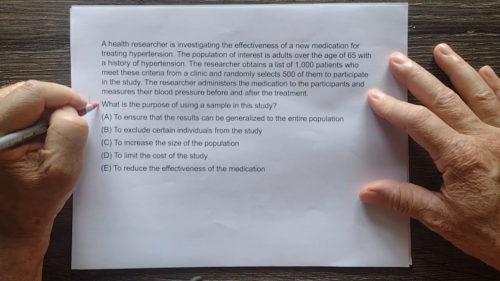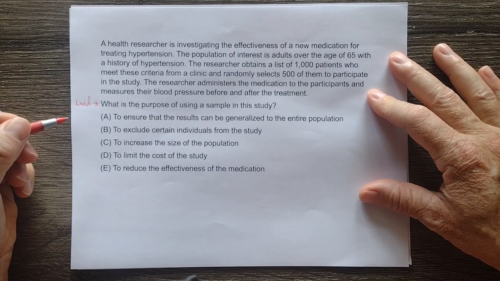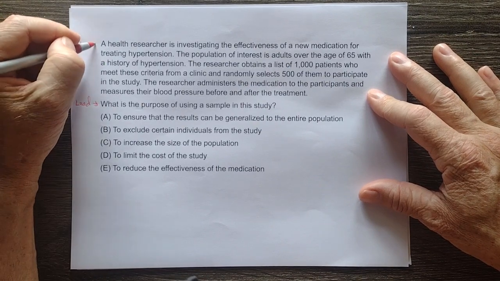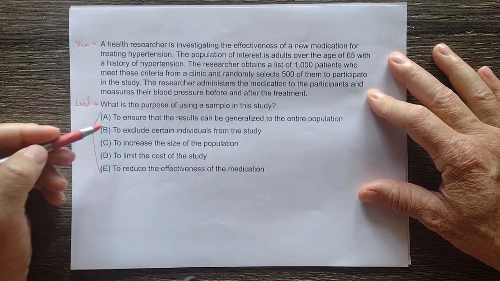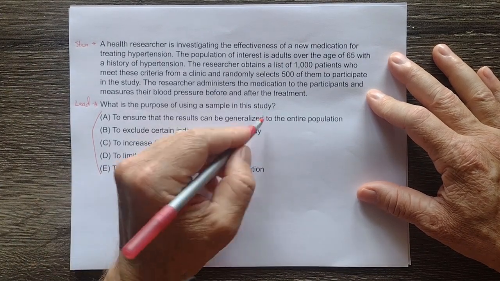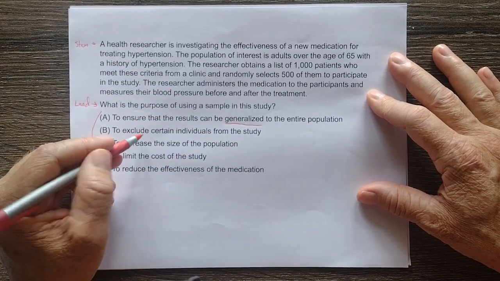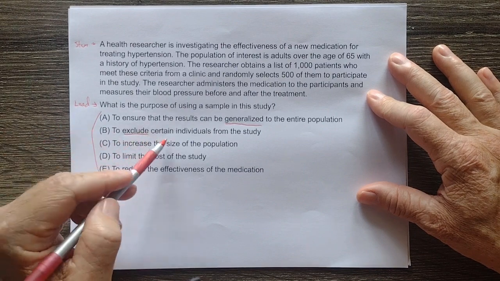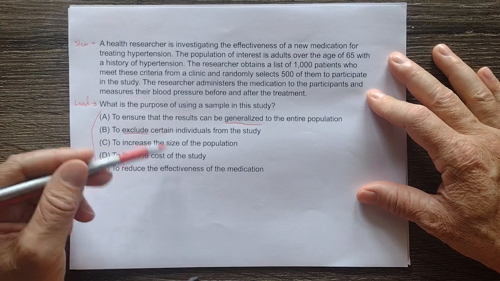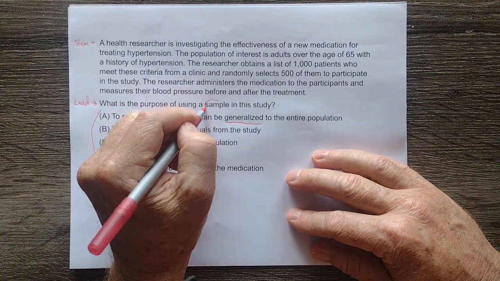Let's look at the lead-in. Can we answer the question with the lead-in? What is the purpose of using a sample in this study? No, we can't. We're going to have to come up to the question stem. So the first thing that I do is I try to take a look quickly at the answer choices: to ensure the results can be generalized. Well, we'll talk about what generalization means. Exclude, so we'll talk about exclusion, exclude individuals, increase the sample size. So these are all the things that might happen of why we might choose a sample in the study.